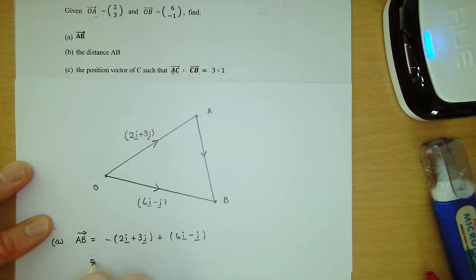So all we do now is tidy up the i components and the j components and get it into a single i and j component. So we need to multiply the i component here by a negative first, so that's minus 2i. And then we're adding on 6i, so that's going to bring us to 4i. And then multiply the j component by the negative, so that's minus 3j, and then we're adding on a negative j. So we're going to be left with minus 3j minus another j. That's going to be minus 4j. And that is our unknown vector. That is our displacement vector AB. And again, put brackets around it once you work it out, just to keep the i and j components together.